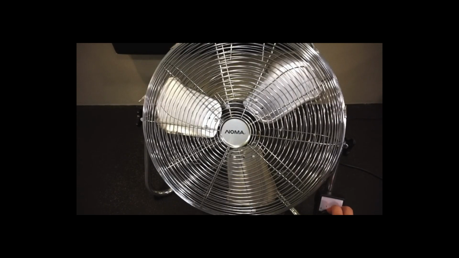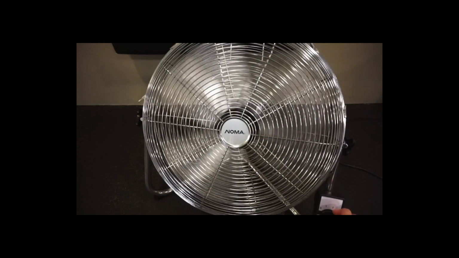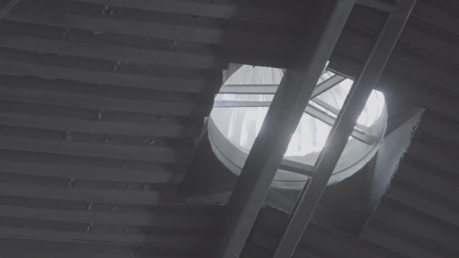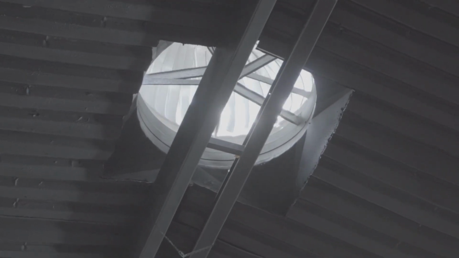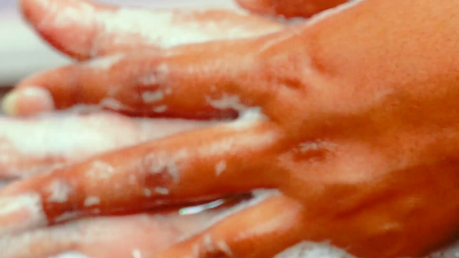The third one is ventilation. Before entering enclosed spaces that have been unused for a long time, open the doors and windows and allow fresh air to circulate. The fourth one is personal hygiene. Wash hands regularly. Avoid touching your face after handling potentially contaminated items.